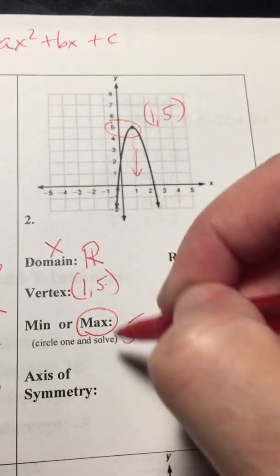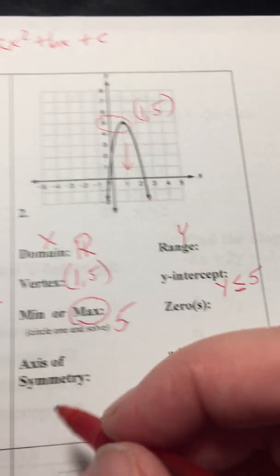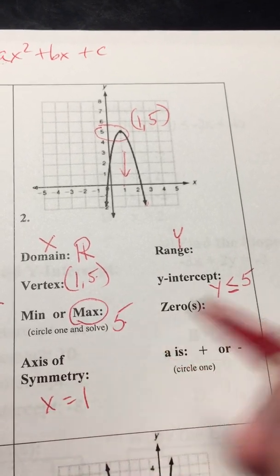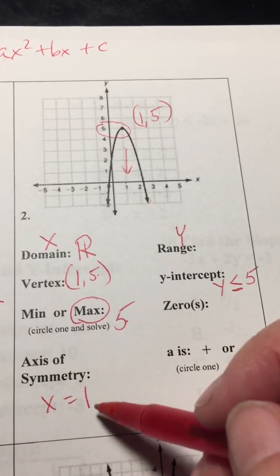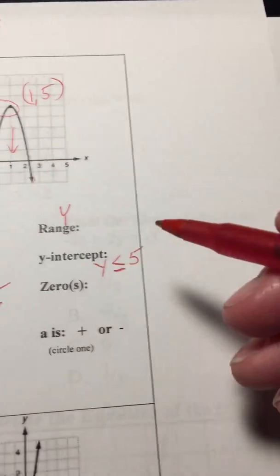And then it's easy to see that the y number is your max. The axis of symmetry goes through that x number. This is x equals 1. The axis of symmetry always starts with x equals because it's a vertical line, and vertical lines always start with x equals.